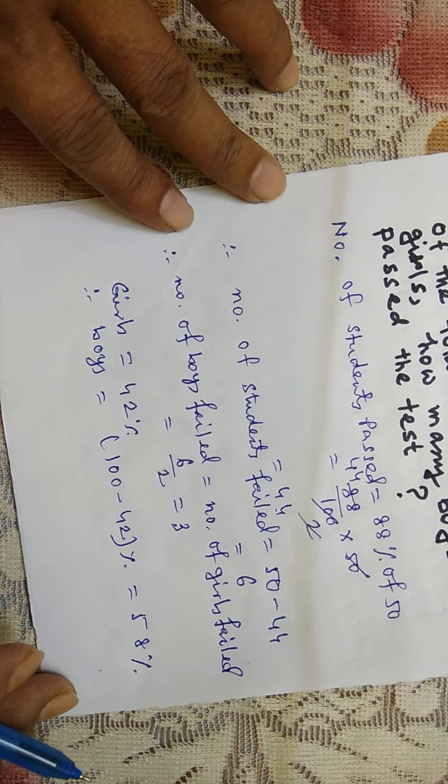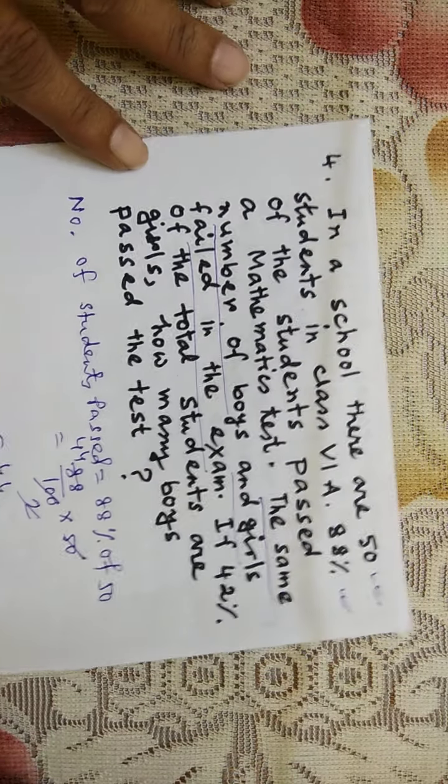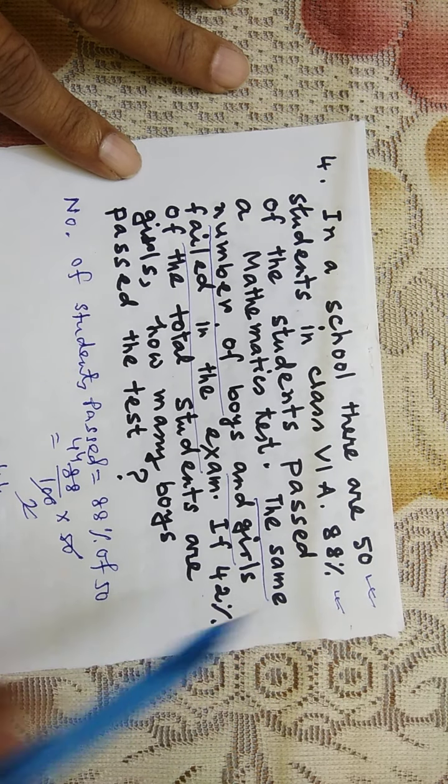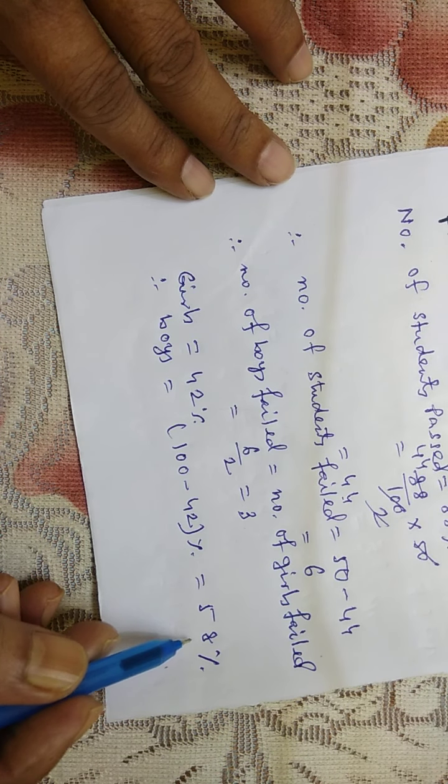Then the number of total students equal to 50. So what is the number of boys? We can find out from here.